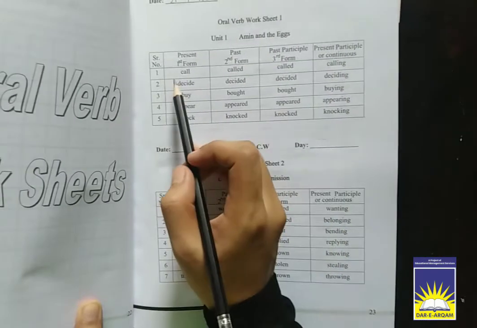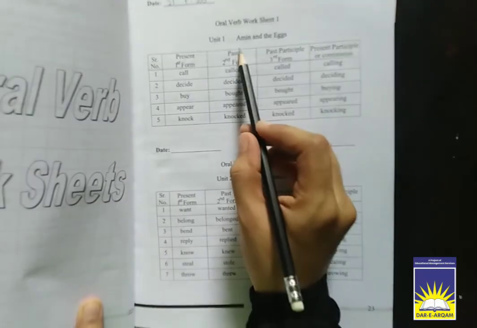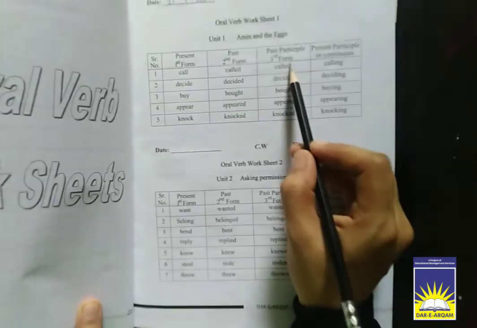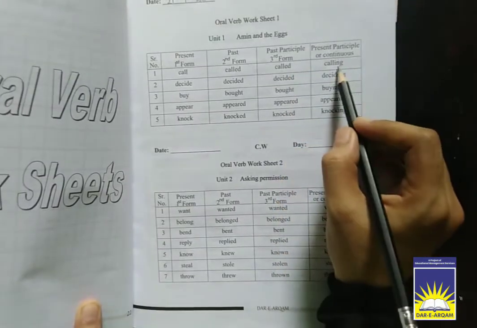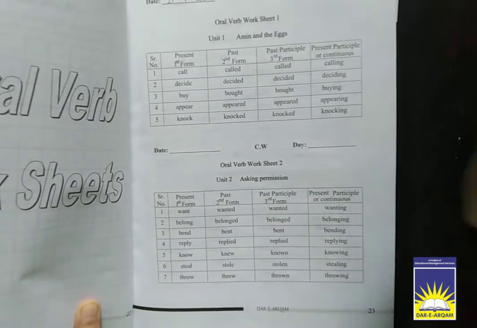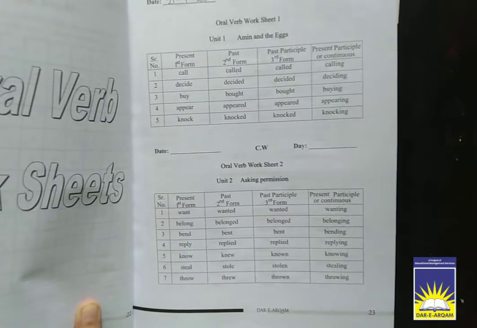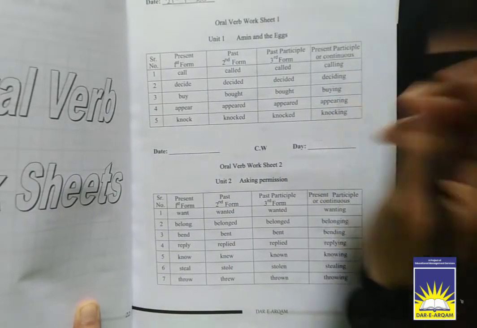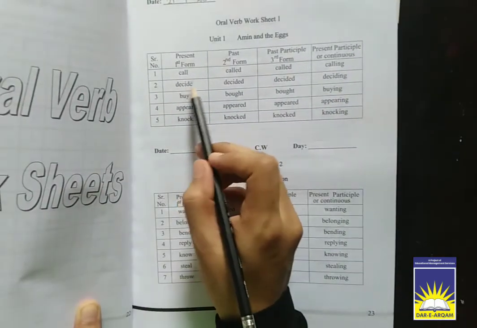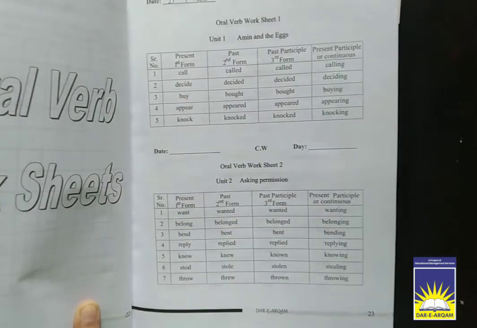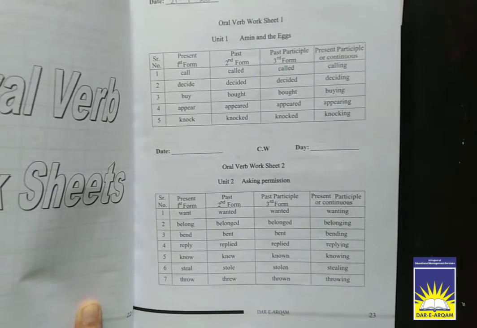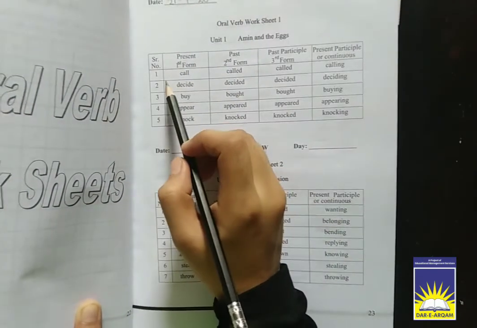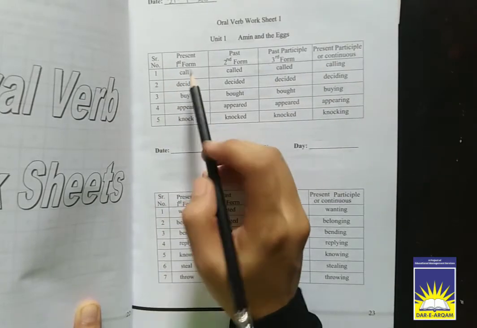Okay, did you see the difference that in the past form ed is added, in this one also ed is added, and in this form, present participle and continuous form, always we will write ing at the end of the basic spelling, so it will become the continuous form. Okay, so now let's read from the first one.